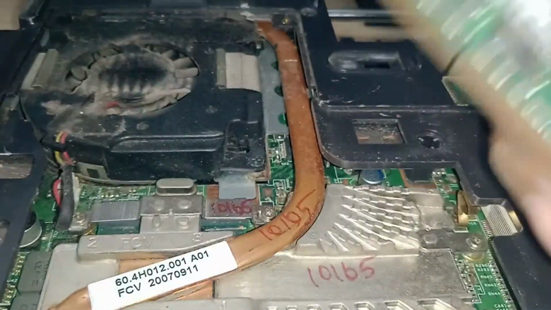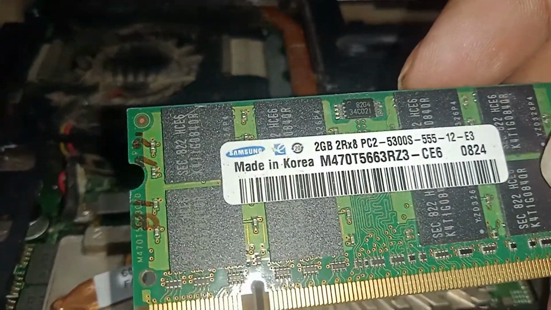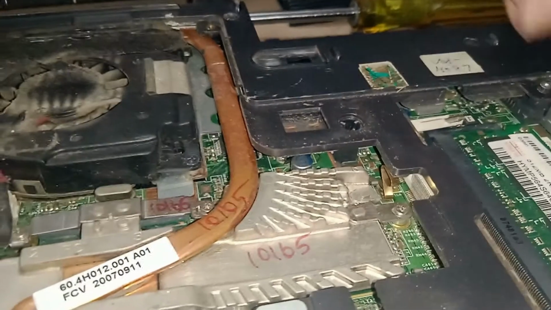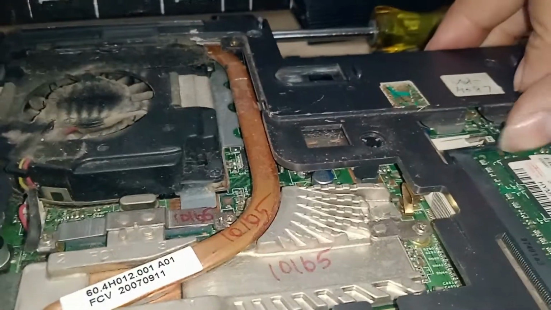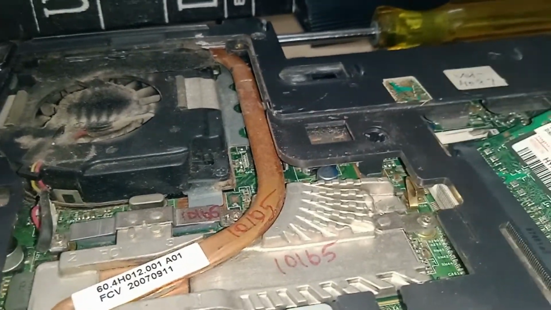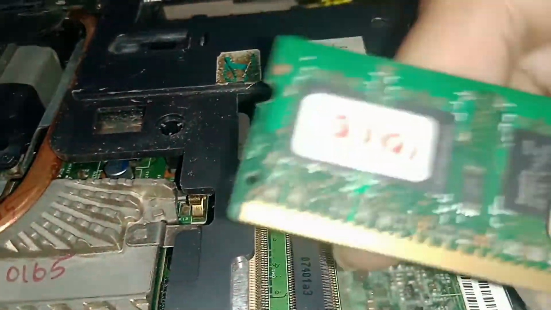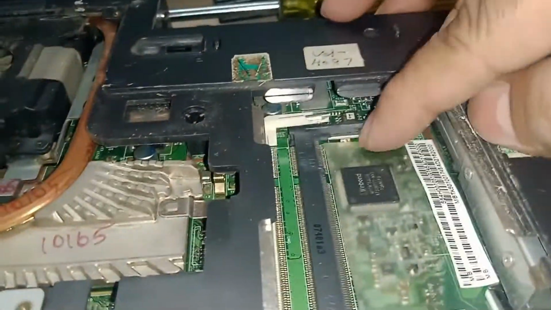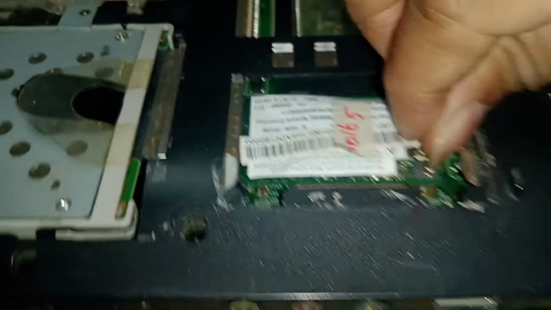You can see here. So there is also another RAM. Let us open that also. Yes, I am opening it. So let us see what the configuration of the RAM is. This is 512 MB RAM. So we have used the two RAM slots, one for 2 GB, another one for 512 MB.